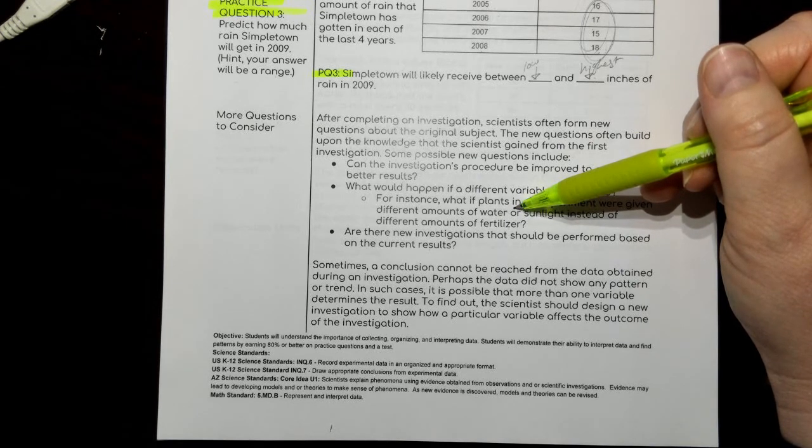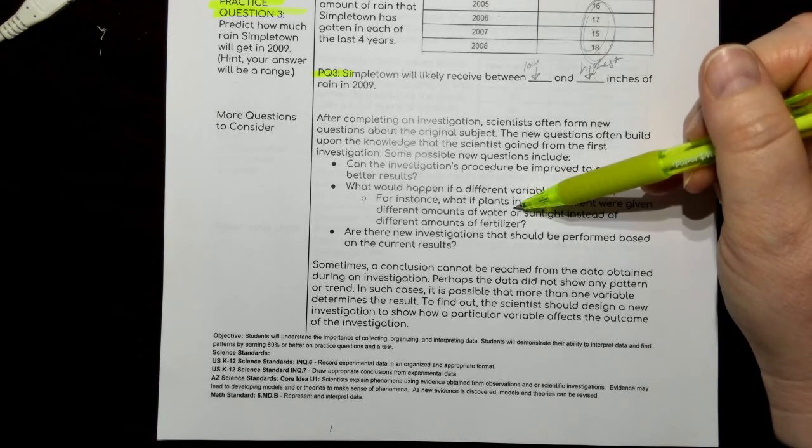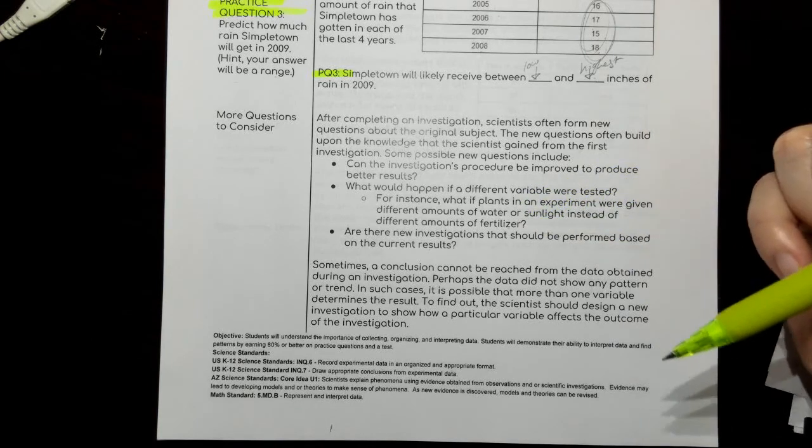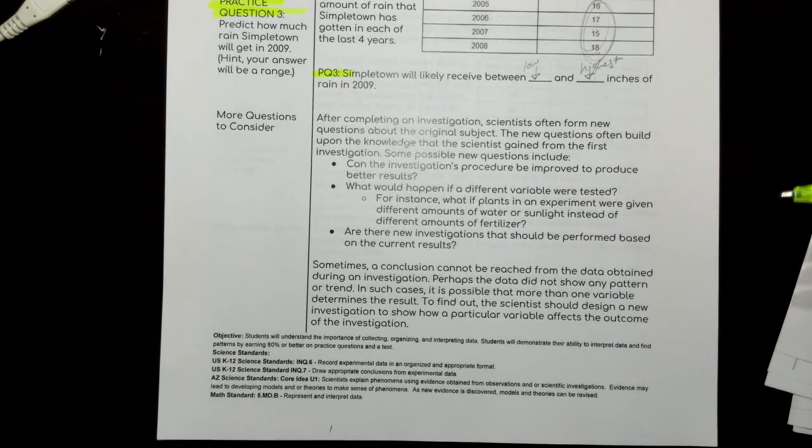Is there something I could have done better to find a better answer, to find more information? So is there something else that I can think about? Is there something else that I can experiment with? Is there something else I can research that will help me to find out the best information about what I'm looking at?